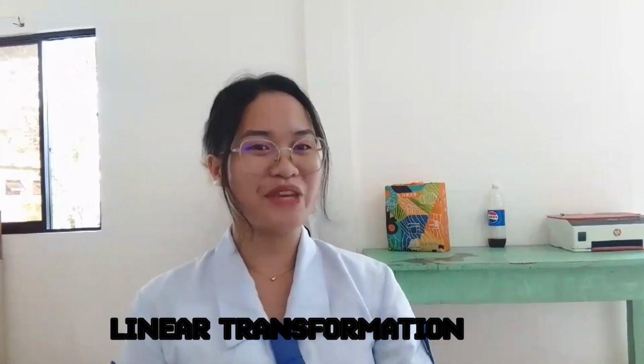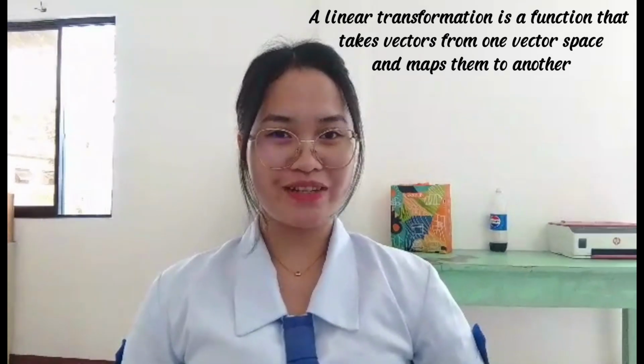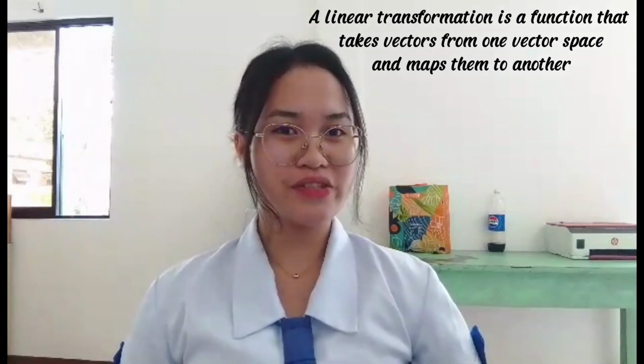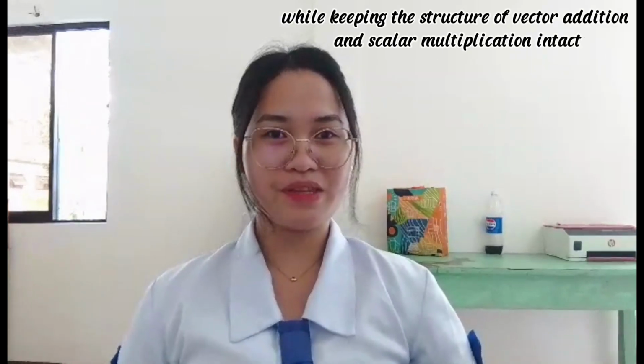Going to discuss an important concept in linear algebra called linear transformation. In simple terms, a linear transformation is a function that takes vectors from one vector space and maps them to another, while keeping the structure of vector addition and scalar multiplication intact. This means that the way vectors combine and scale is preserved under this transformation.